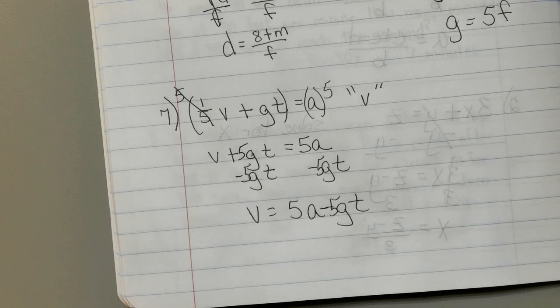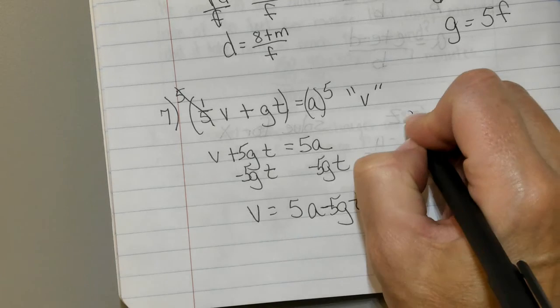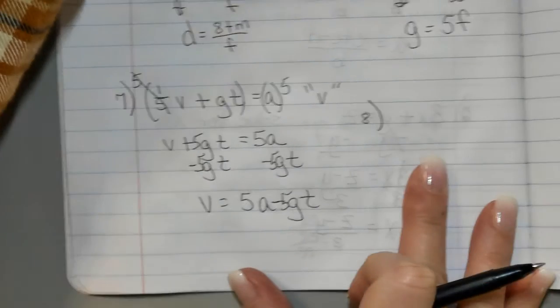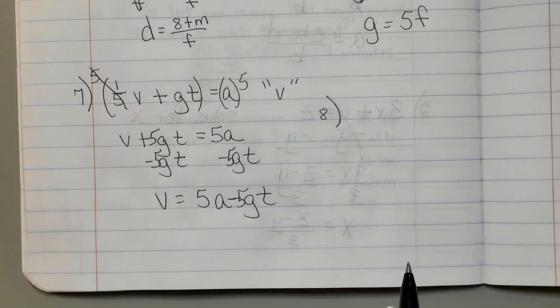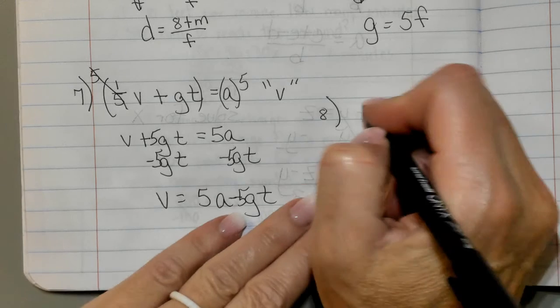Let's see. Let's do this one. I'm trying to find something similar. I don't have any more fractions. Let's do this one.